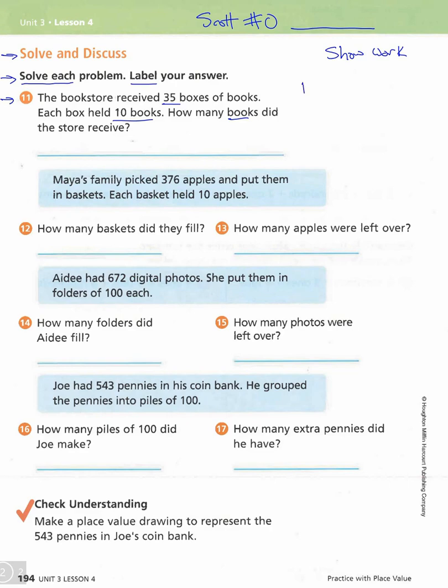So there's one box, 2, 3, 4, 5, 6, 7, 8, 9, 10. I'm going to continue 11, 12, 13, up through 30, and then 1, 2, 3, 4, 5. So there we go. There's our 35 groups of 10. And hopefully you remember that from the previous lesson that if we have 10 tens, that really equals 100, right? So 10 groups of 10, each of these equal 100.